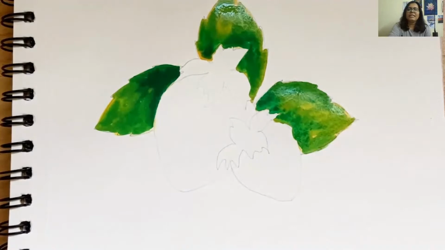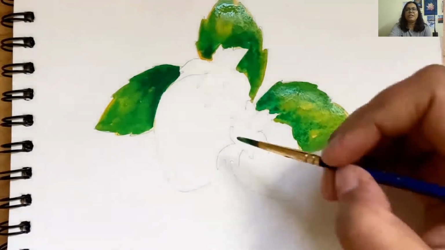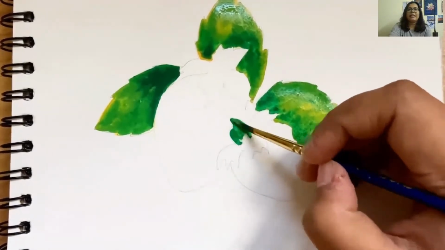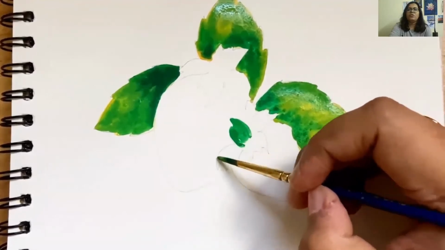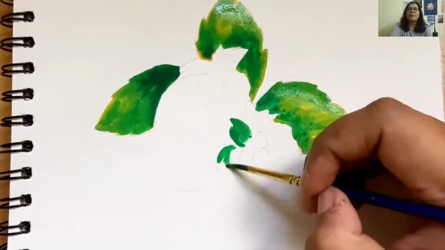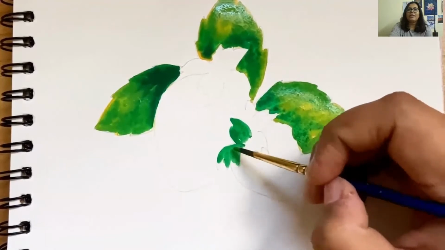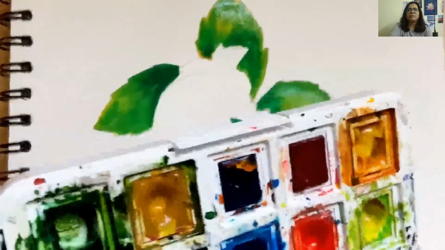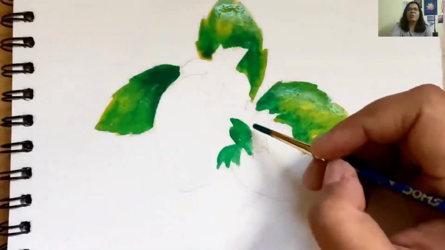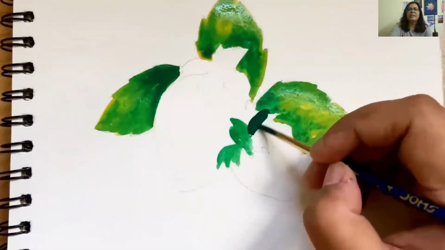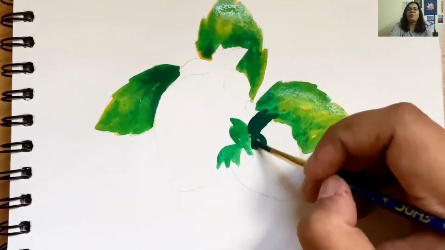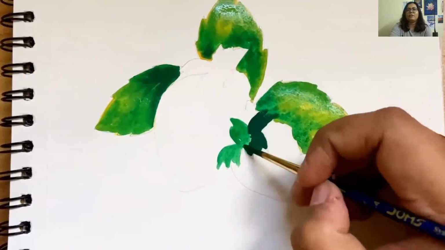You can either apply green directly or you can use the same combination of green and yellow that you've used. Okay, so see here, I'm applying the green color directly. You can also use a bit of yellow if you like, like you've done with the leaves, or else you can apply the green color directly like this. Keep loading your brush with the green color. You can apply it directly, or you can use a combination of yellow also, like we did with the leaves.